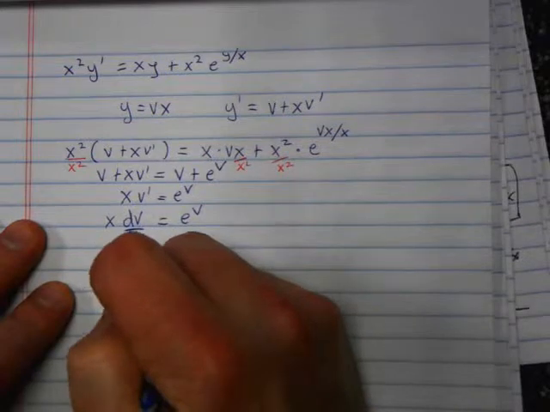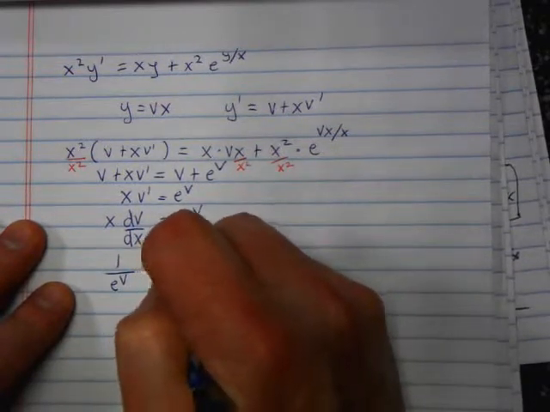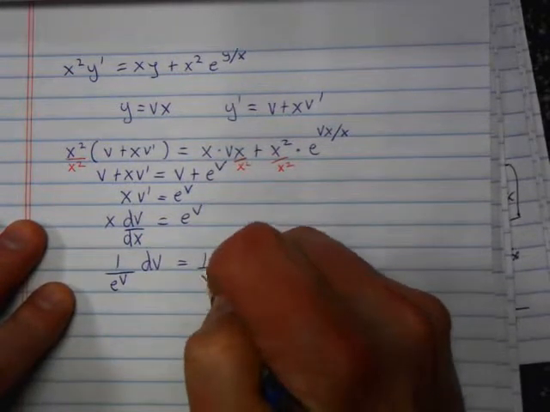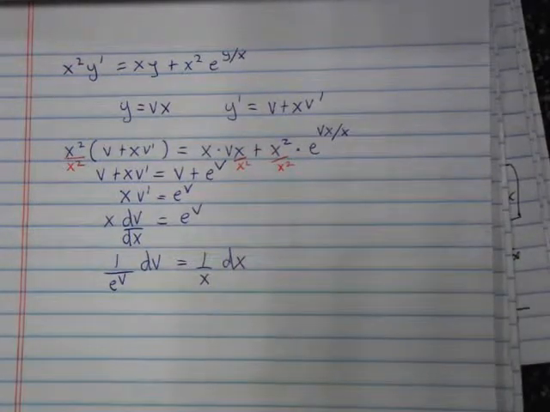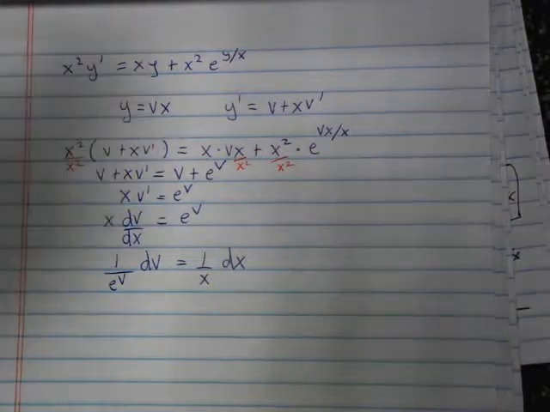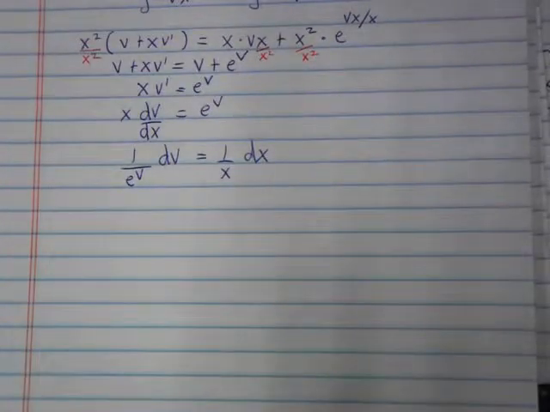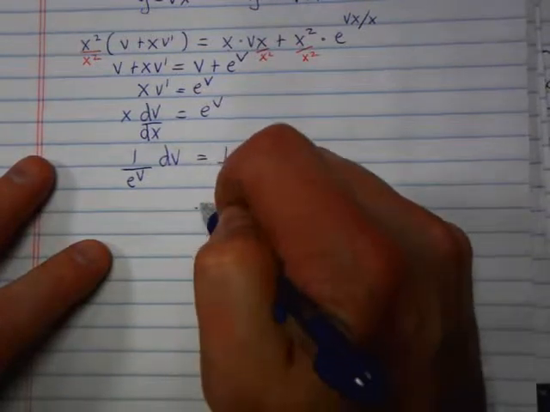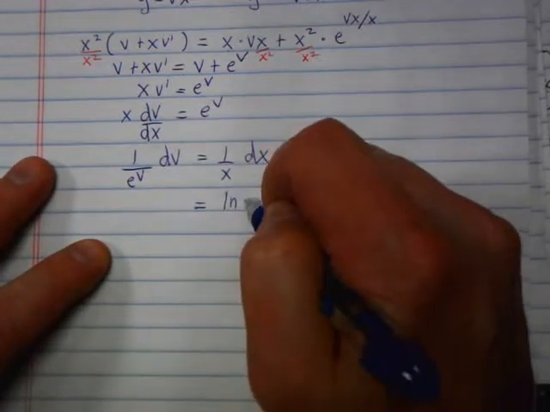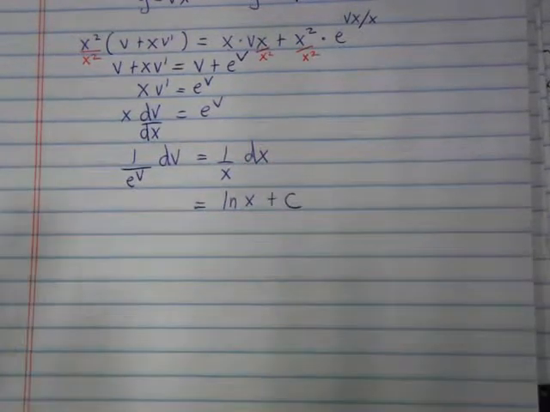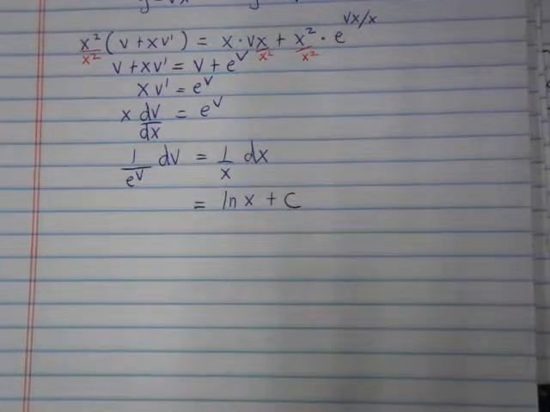1 over e to the v dv equals 1 over x dx. Once again, when it's homogeneous, you make that substitution, you do your algebra, it should always be separable. All right, I'll integrate the right-hand side. ln x plus c. How do you integrate the left-hand side?